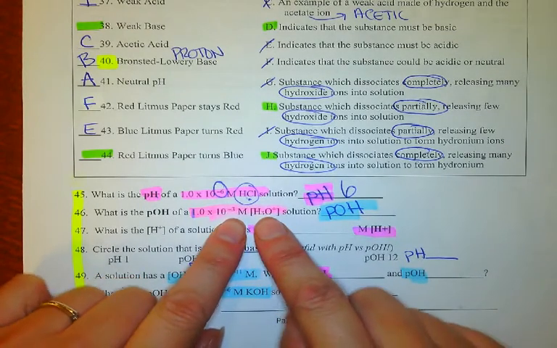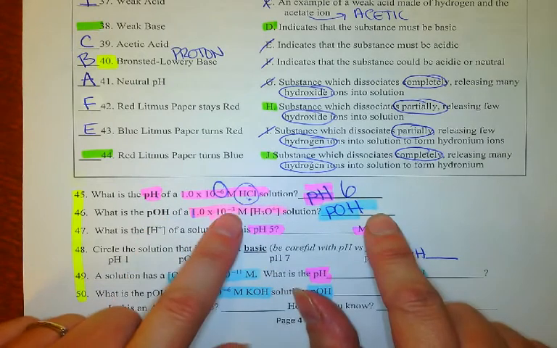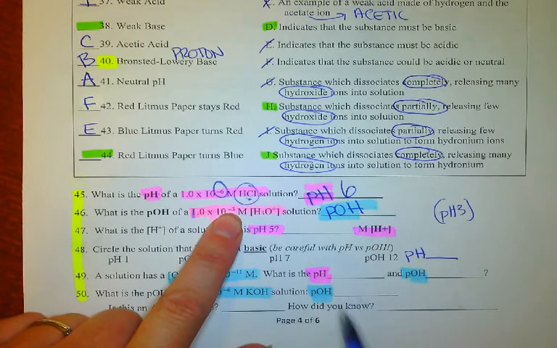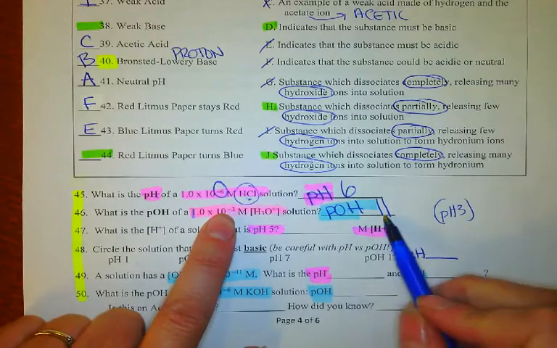For number 46, they're giving me H3O+. That's an acid, and they're asking me to turn it into a base, pOH. So I do not want to say that this is 3, because the pH is 3, which means the pOH is 14 minus 3, 11. So that total, they add up to 14.